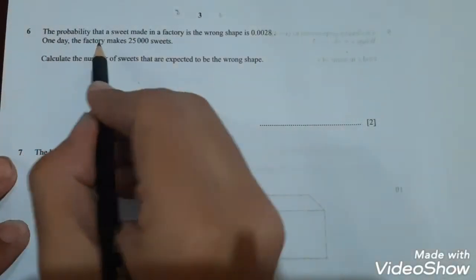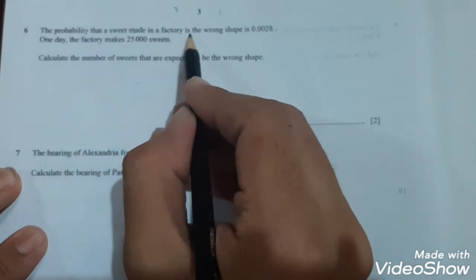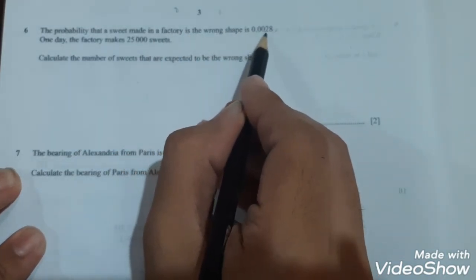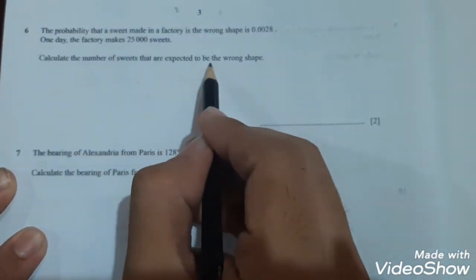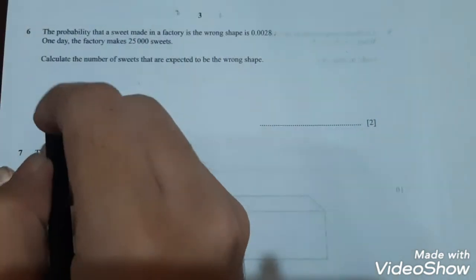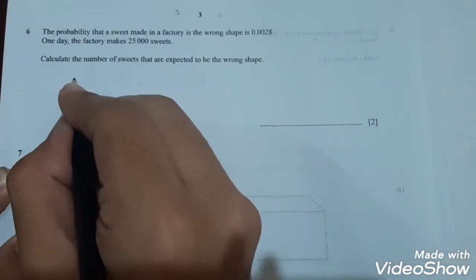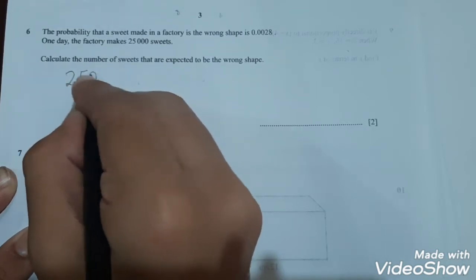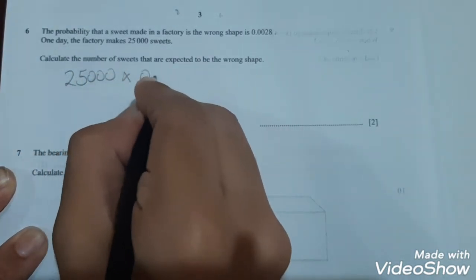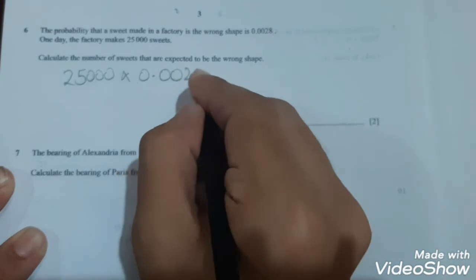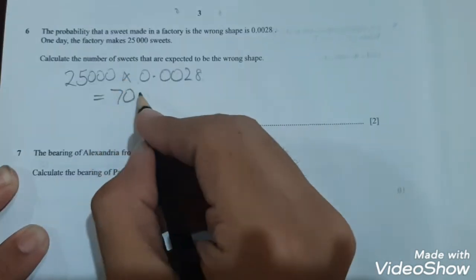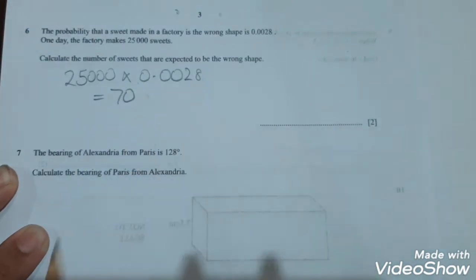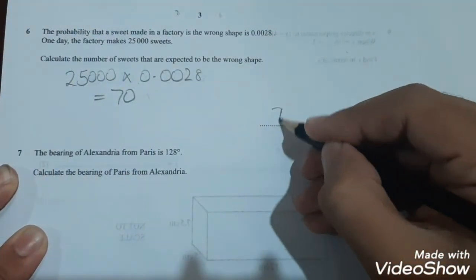Question 6 states the probability that a sweet made in a factory is the wrong shape is 0.0028. One day the factory makes 25,000 sweets. Calculate the number of sweets that are expected to be the wrong shape. So first we will calculate the number of sweets expected to be of wrong shape by multiplying 25,000 multiplied by 0.0028, which will be 70. So 70 sweets are expected to be of wrong shape, so we'll write 70 as our final answer.